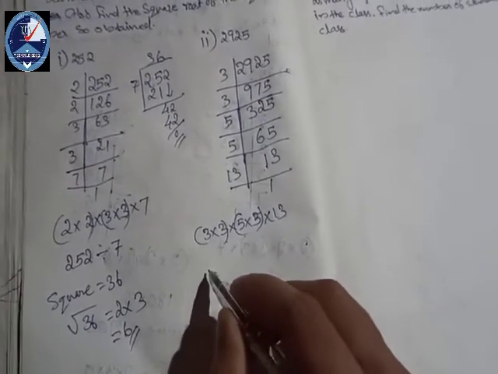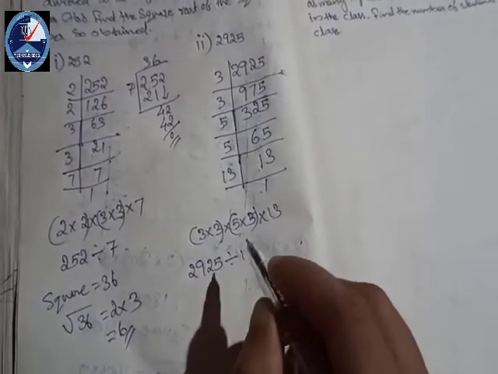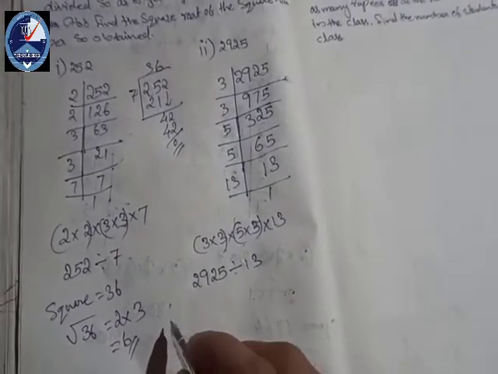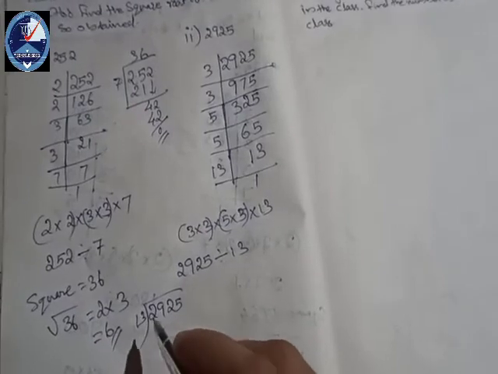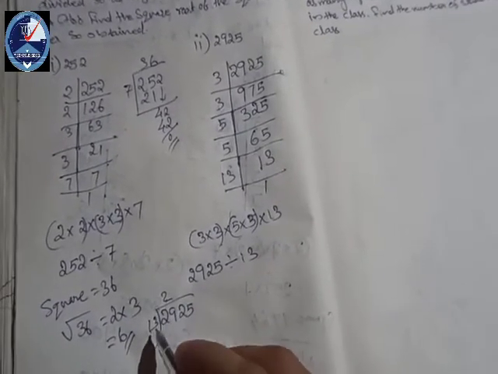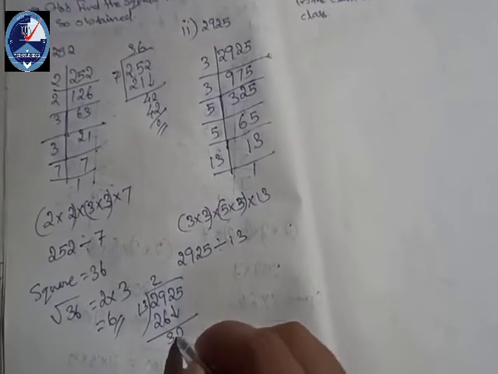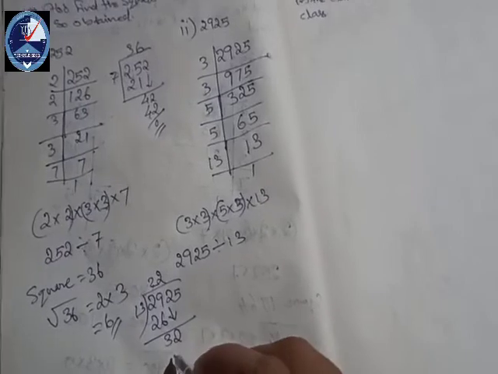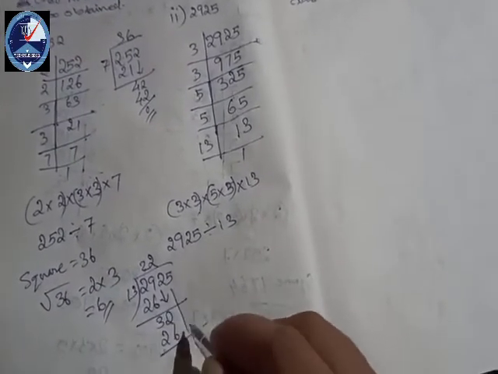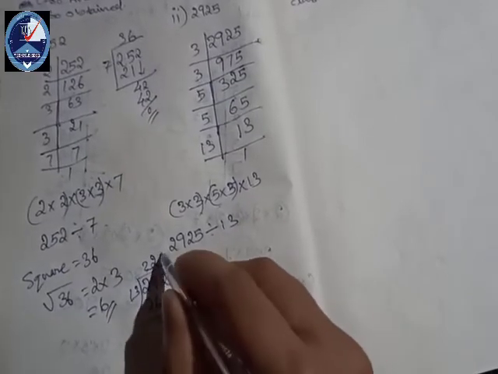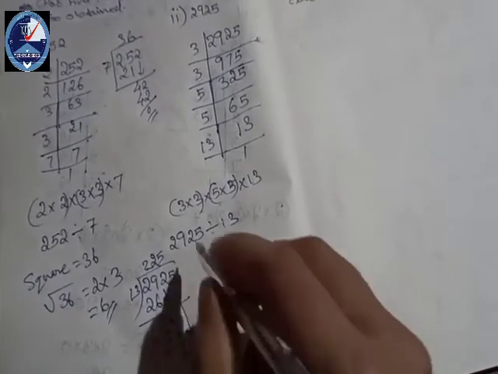That's why 2925 has to be divided by 13. We are dividing that one. Then into 29, 2 times we can write, 2 13s are 26. The remainder will come 3. Then 32, also 2 times, 26. Then 6 will come. Then next number 5, 65 will come, 5 13s are 65, remainder 0.